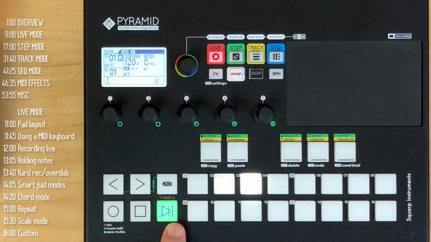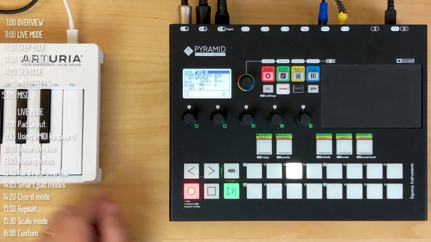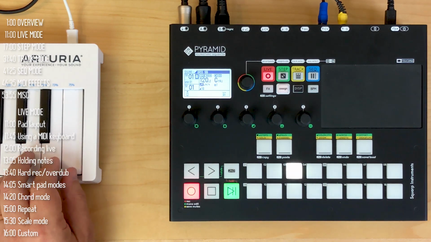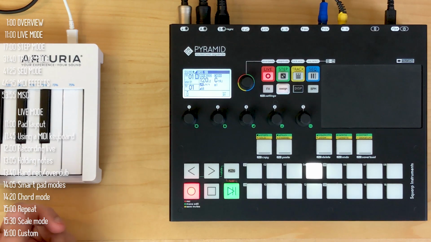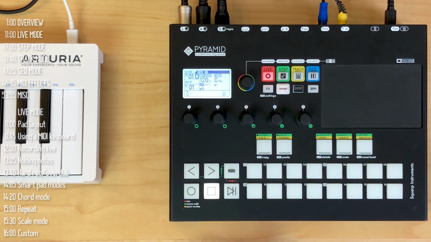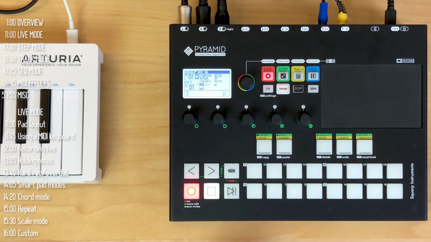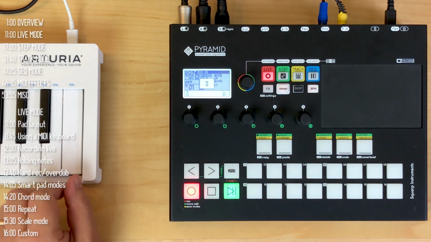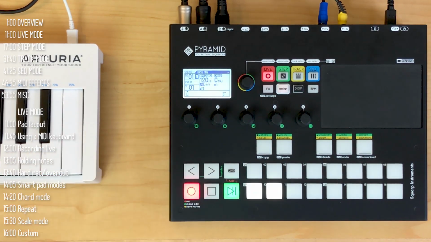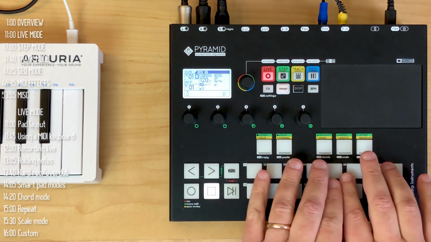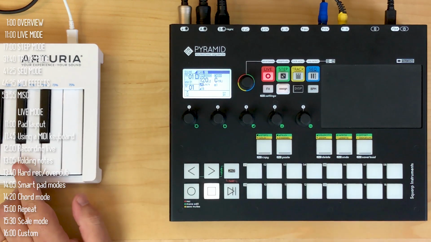By default, recording adds notes to the tracks. So if I play something, it'll be recorded on top, the notes will be added. If you don't want that, just hit Shift or second and record. There will be a countdown. This is called hard record, and it overwrites whatever is on the track. So that's playing notes straight up using these pads or an external keyboard.